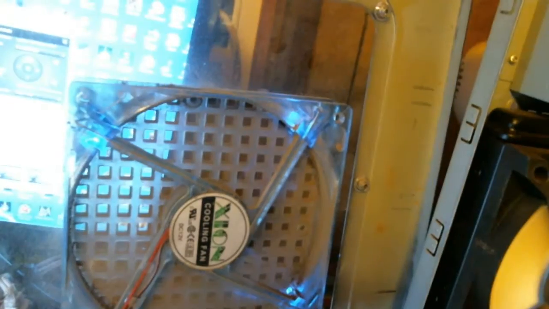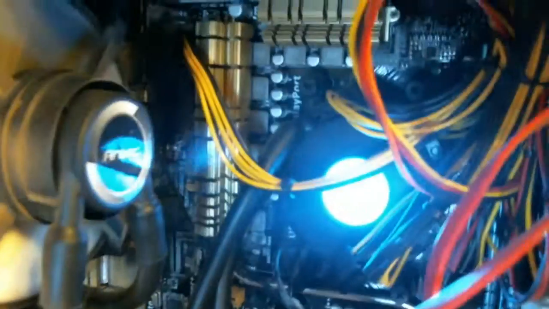And so that brings us to this. Now, as you can see, there's a fan there on the inside. There's the big fan next to the power supply that takes the water cooling to the CPU.